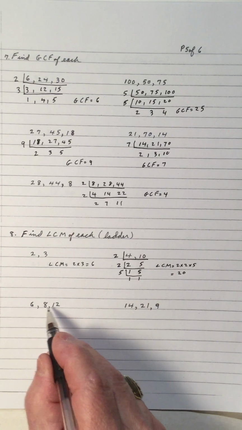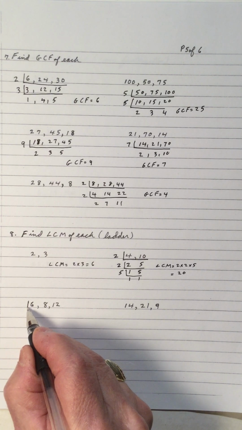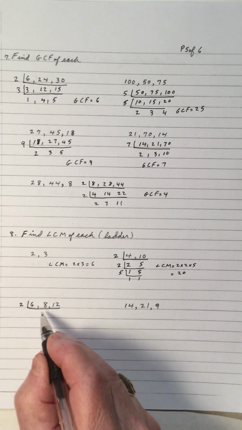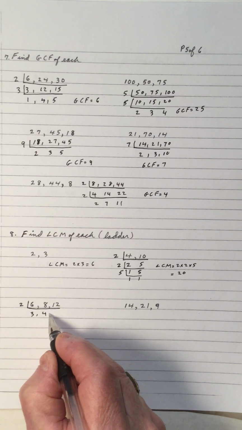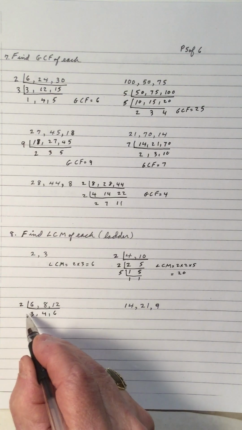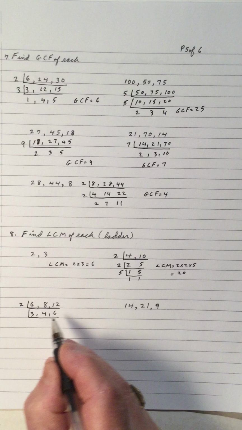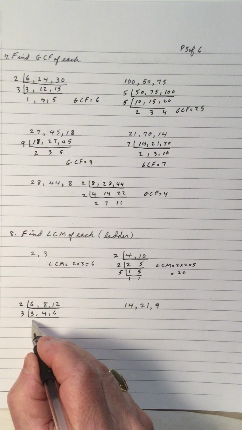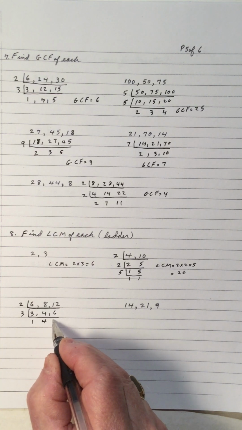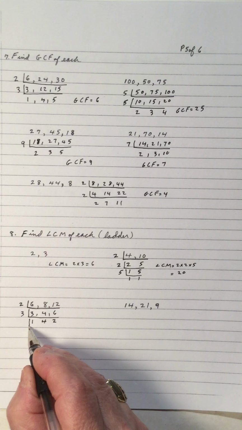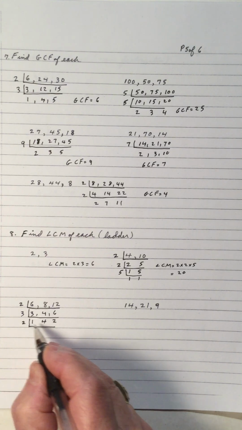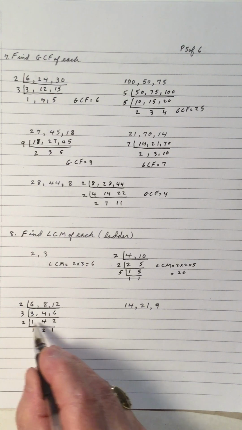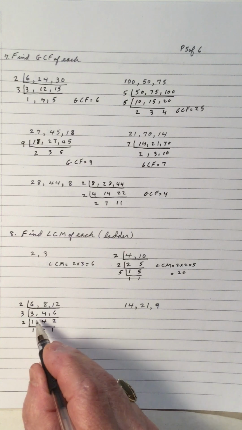We got a smallest number first, so let's go with the ladder. 2 is a factor, they're all even. So I get a 3, a 4, and a 6. Now, you can pick any factor here. You can take the 3 if you want. 3 into 3 goes once, 3 won't go into 4, 3 into 6 goes 2. Now I see a 2. 2 into 4 is 2, 2 into 2 is 1.